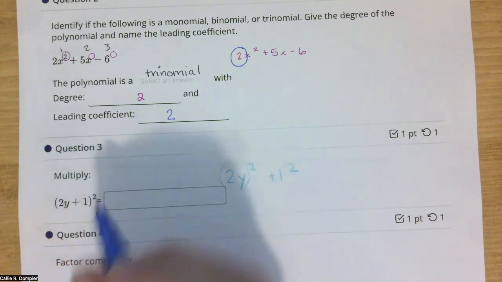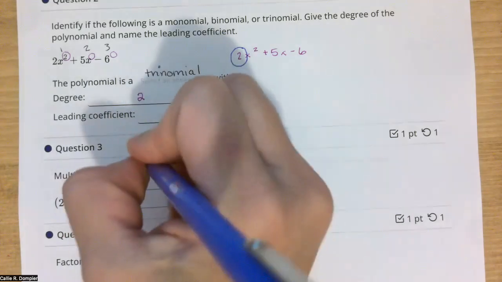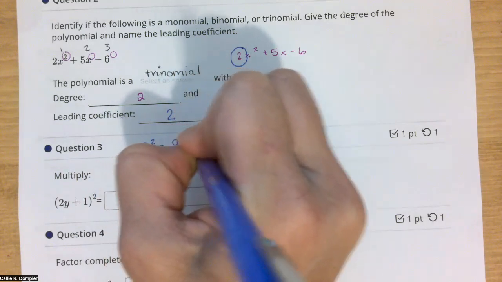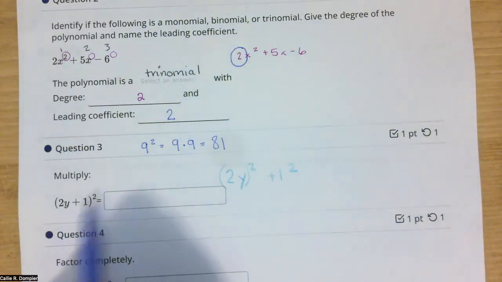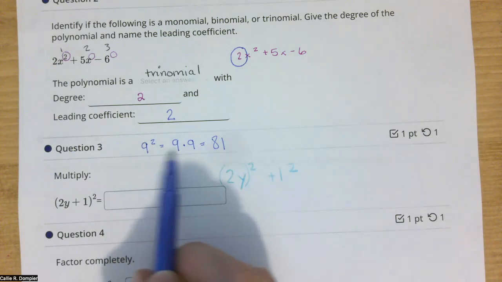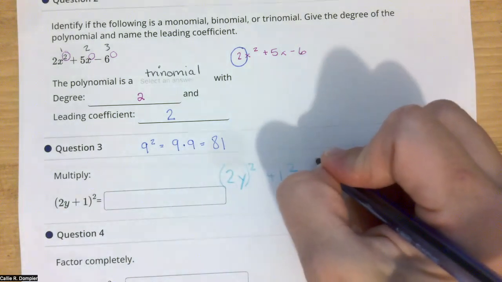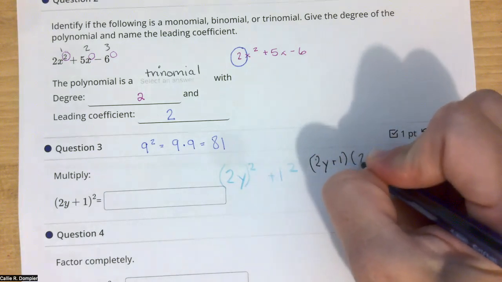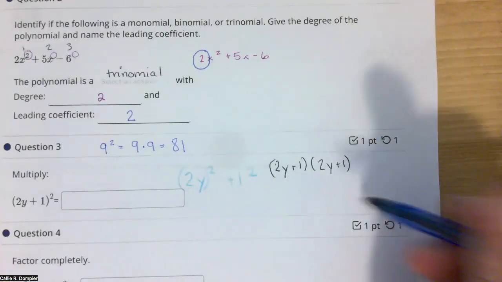Instead, we're going to say, what does squared mean? It means times itself, right? So if we had 9 squared, that would be 9 times 9, which would become 81, right? It just so happens that times itself was just one number. We're going to do this whole thing times itself, okay? So that's going to look like 2y plus 1 times 2y plus 1. Good? Now we're just going to FOIL.